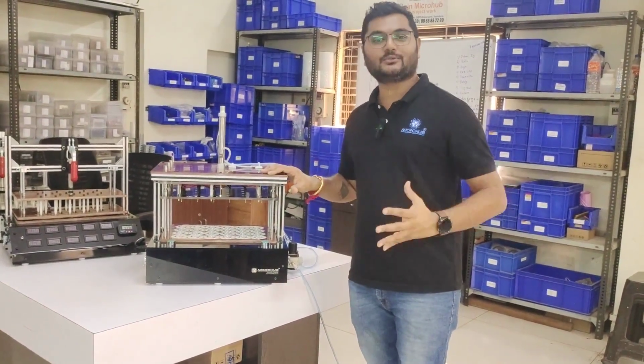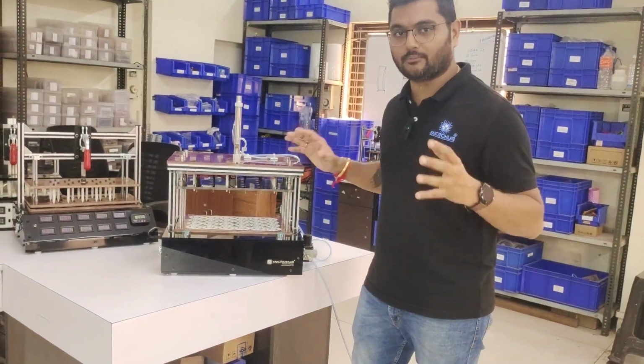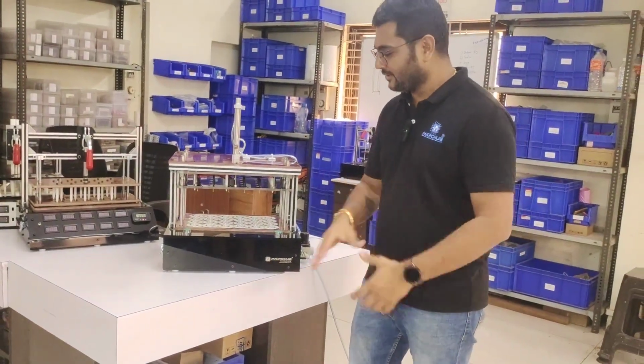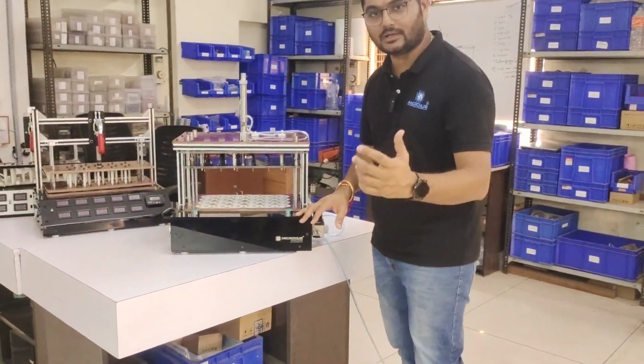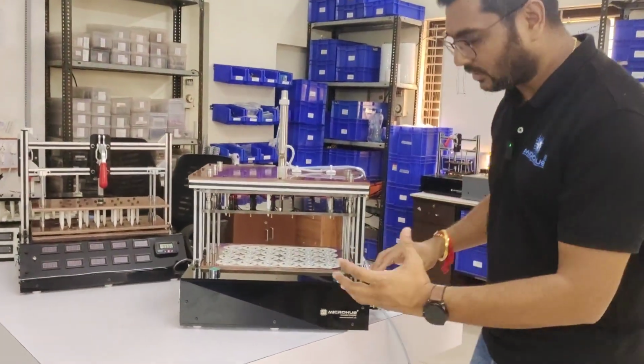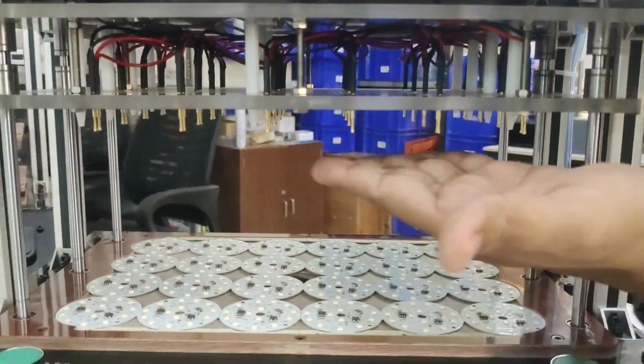So yeah, this much of user interface thinking we are doing when we are developing the test fixture. So let's have the practical demo, and I will just have a look inside the particular system also. This is the acrylic plate. Here you can see a pogo pin.